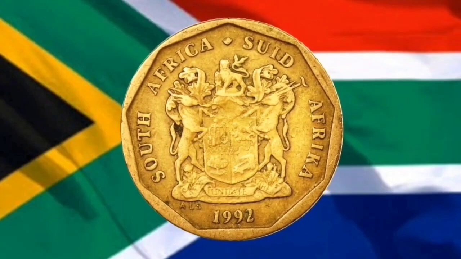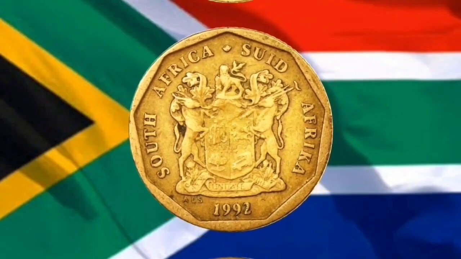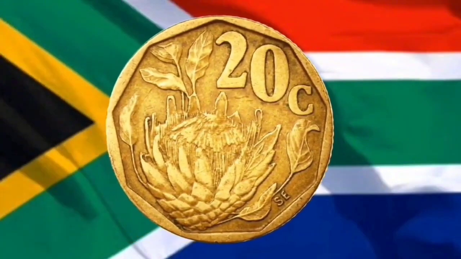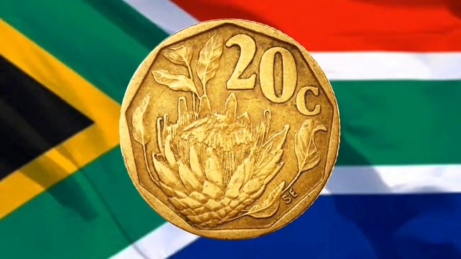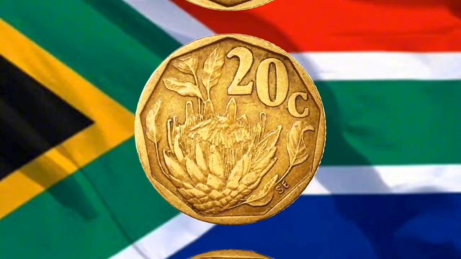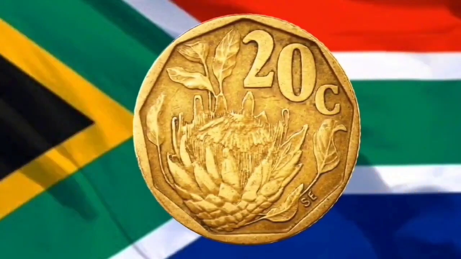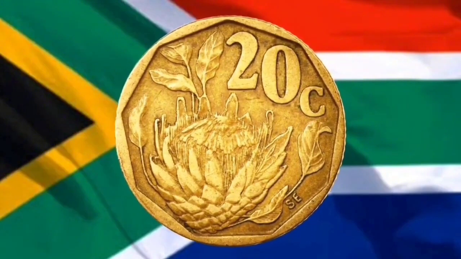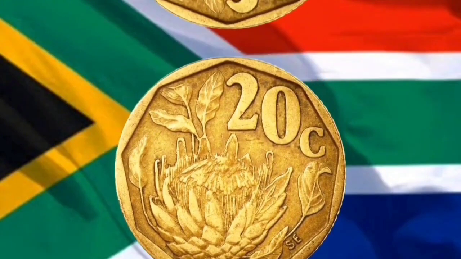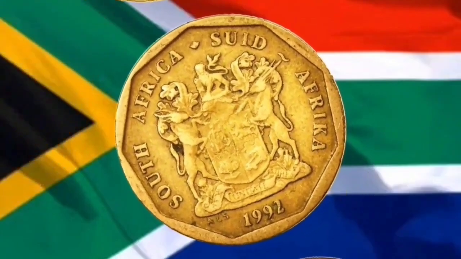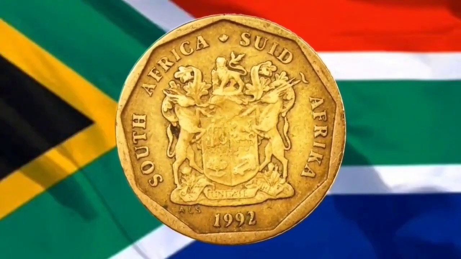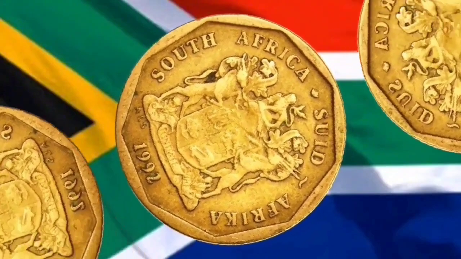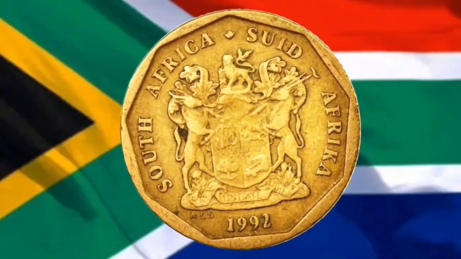If you happen to own a 1992 South African 20-cent coin, it's worth having it examined by a professional. Even small features like an unusual mint mark, die variation, or unexpected metallic content could mean you're holding something truly valuable. Collectors who are lucky enough to find this coin in pristine condition often choose to store it in airtight holders or display cases. Proper preservation not only maintains its beauty, but can also enhance its value over time as numismatic interest grows. In conclusion, that is the 1992 South African 20-cent coin's history.